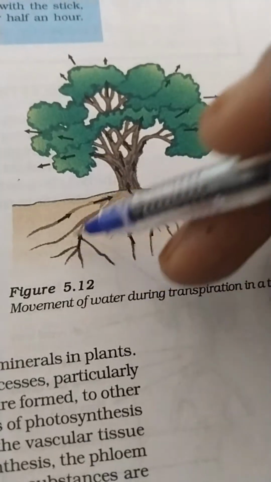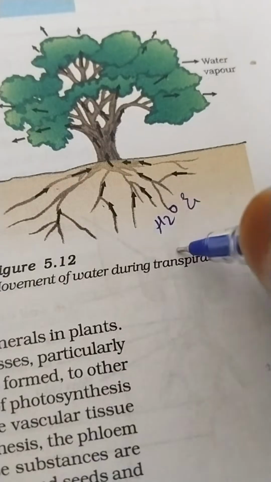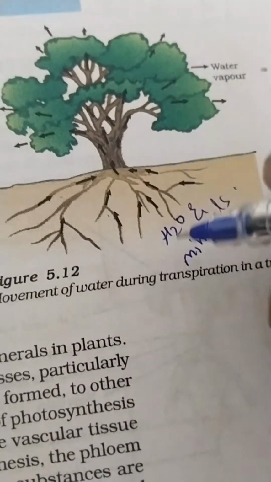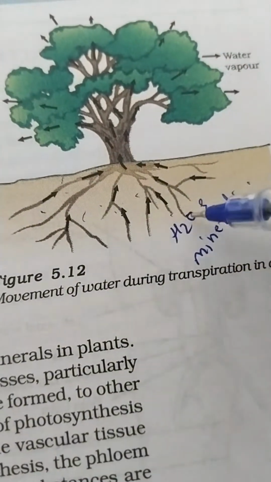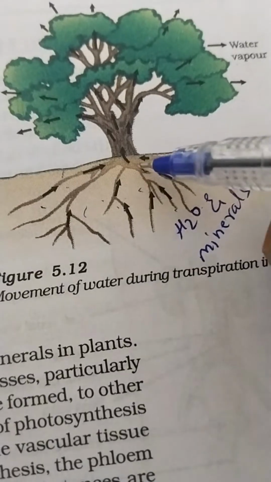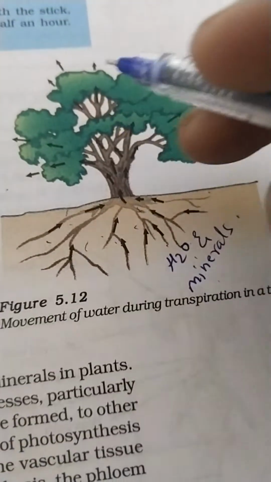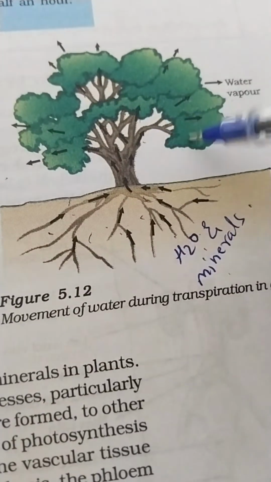Here you can go through this figure. All the roots are carrying H2O and minerals. Here they are absorbing. You can observe the arrows from all the root hairs. The water as well as the minerals are absorbed until they reach the different vital parts of the plant.